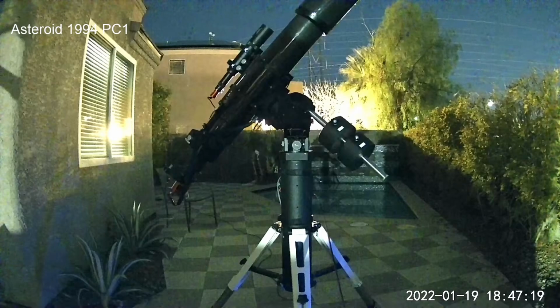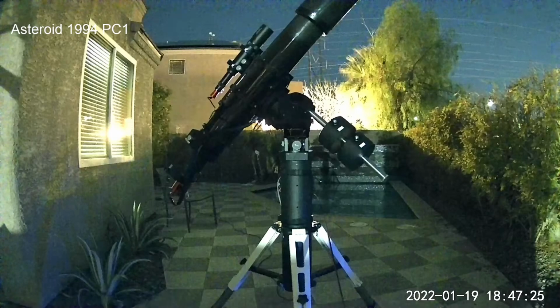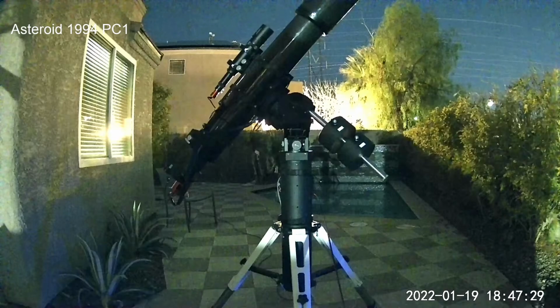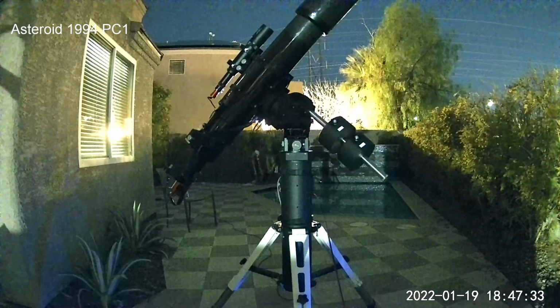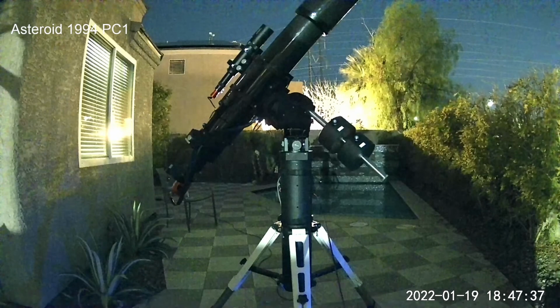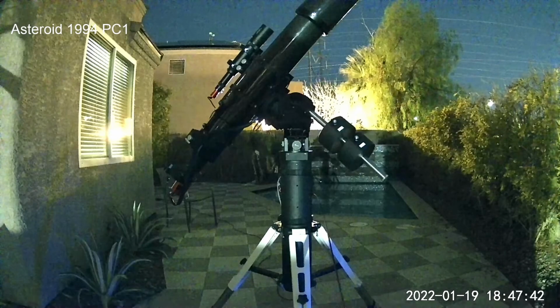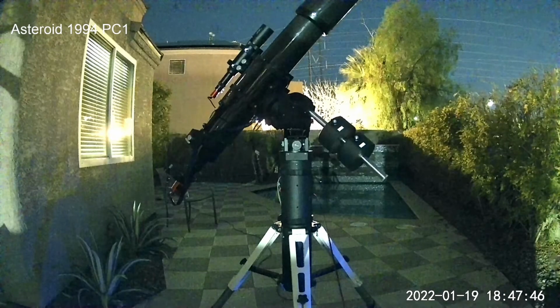I know we had a question last night about how often we have a close pass with this guy. So the next close pass is in 2058. I'm going to write some notes down because depending on how long I'm online, other people may join in. 2058 is the next pass, and that's 36 years from now.